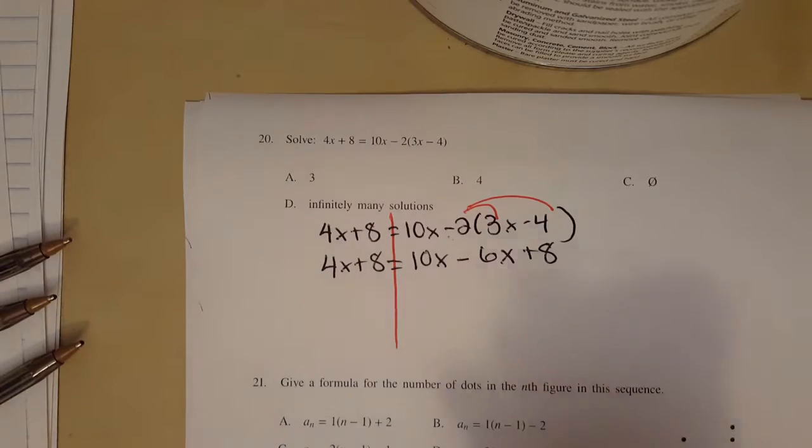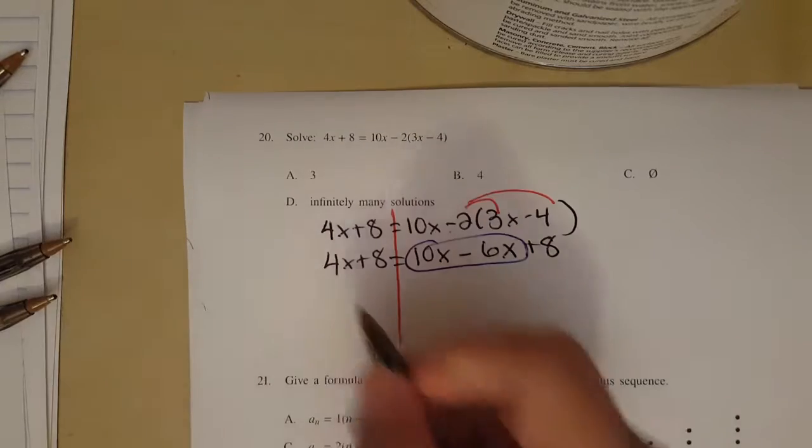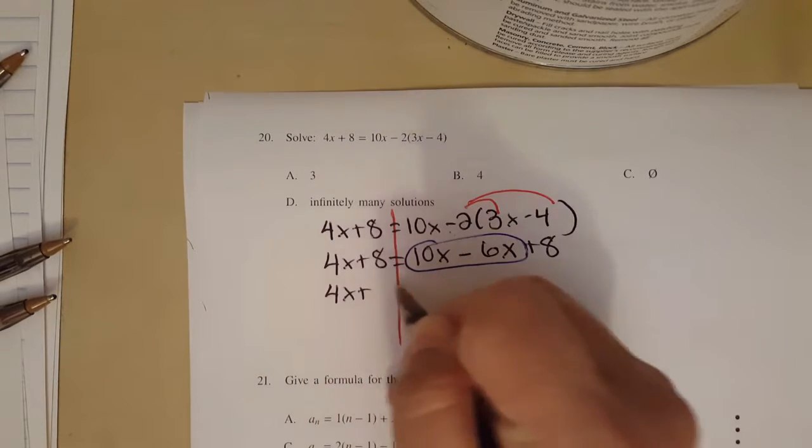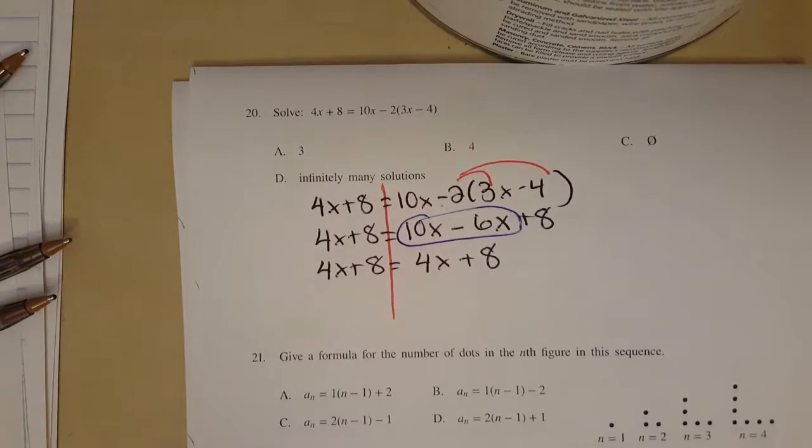Negative 2 times negative 4 gives me positive 8. So I've done my distributing. I'm going to combine like terms. On the right, I have 10x minus 6x, which is just going to give me 4x. Now, if you notice, I have the exact same thing on each side.